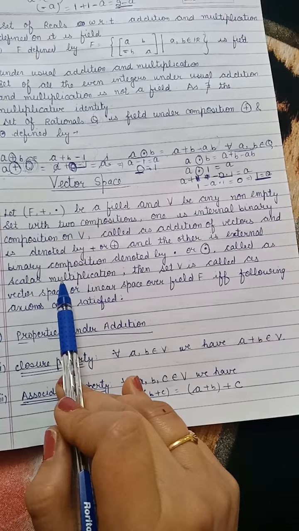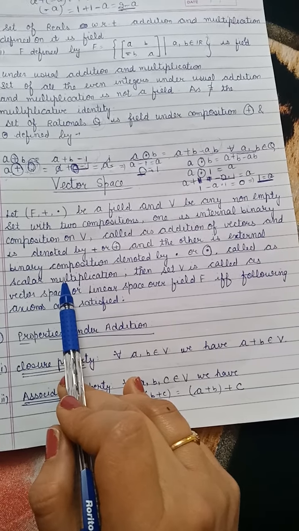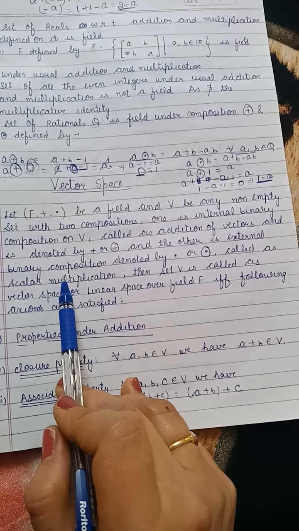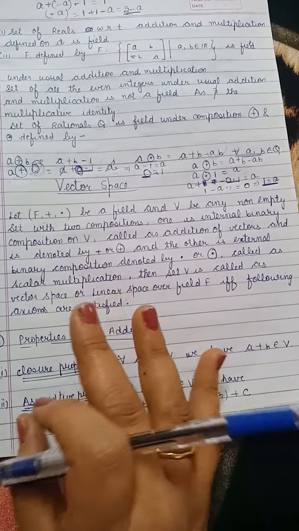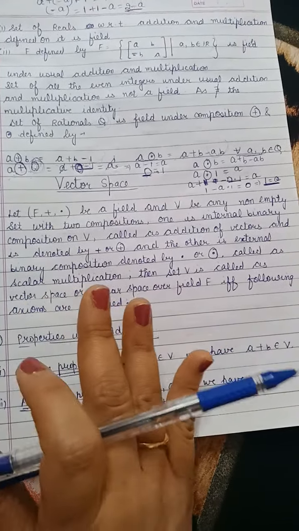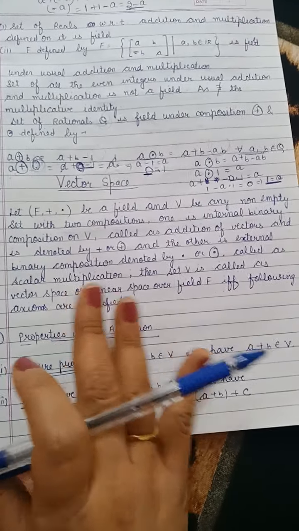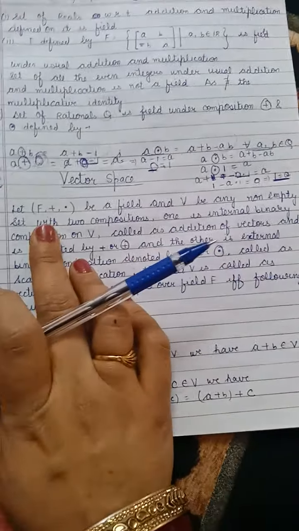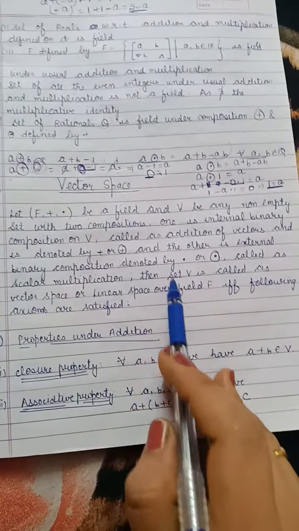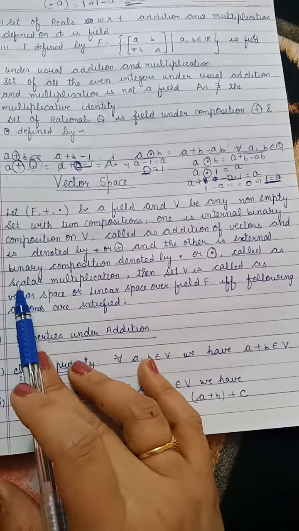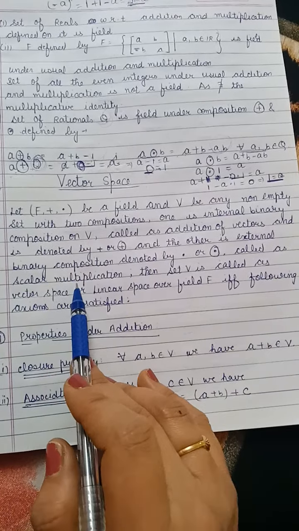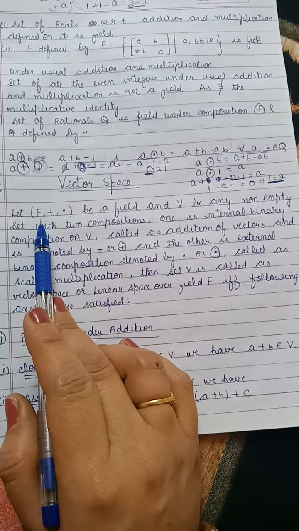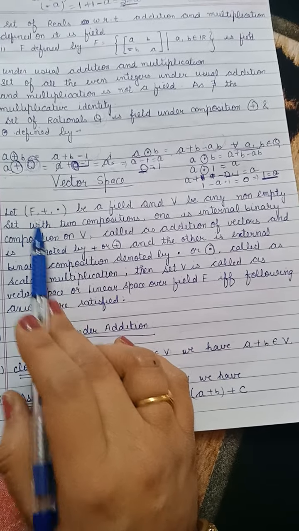Now keep in mind, in the case of vector space we deal with two compositions. One is internal binary composition that obviously happens with the elements of V itself, and another is external binary composition. This must be the composition of elements of V with the elements of F. The external composition is also called scalar multiplication. Now why is it called scalar multiplication? Because elements of a field are always called scalars.